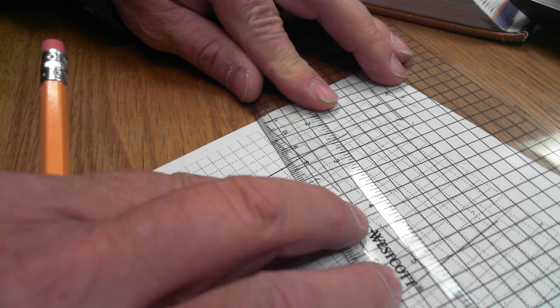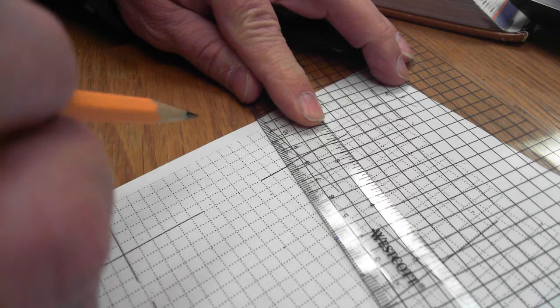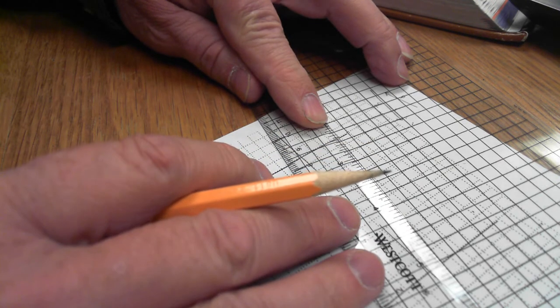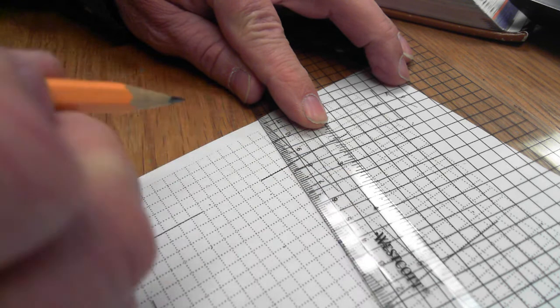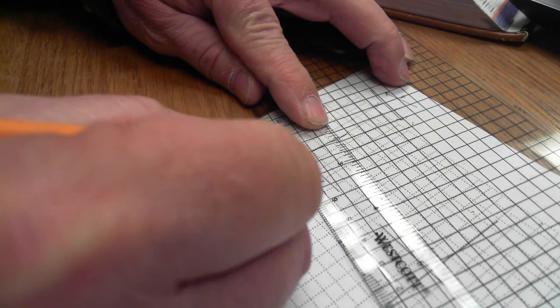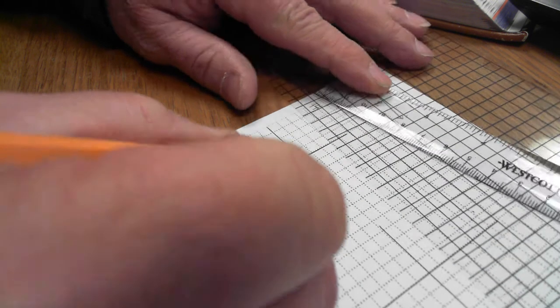Tilting to match Q's slant. I'm going to draw 2.5 from the tip of P. 1, 2, 2.5.